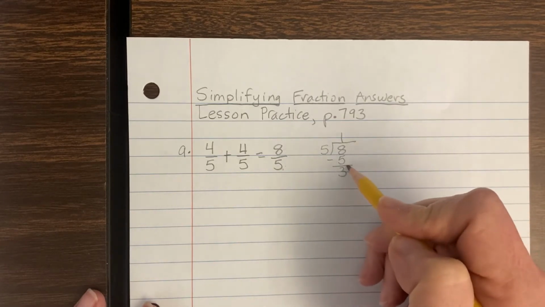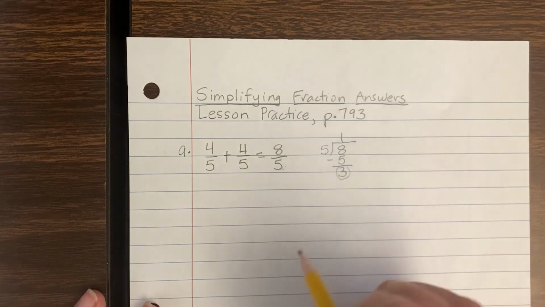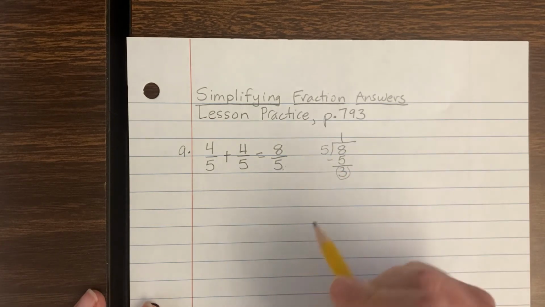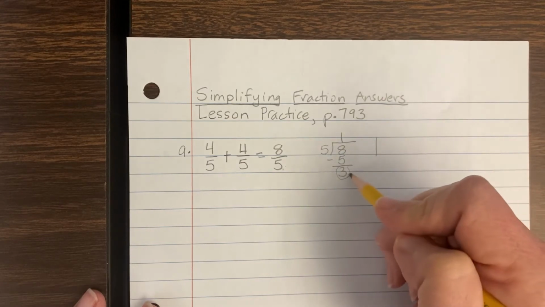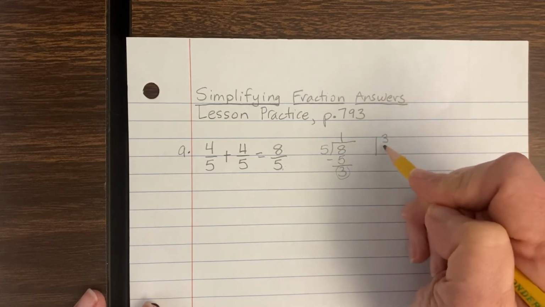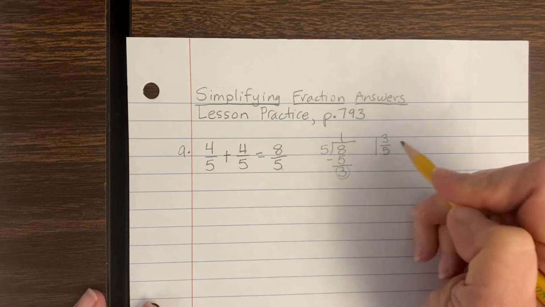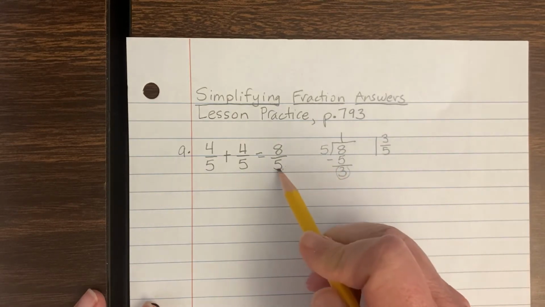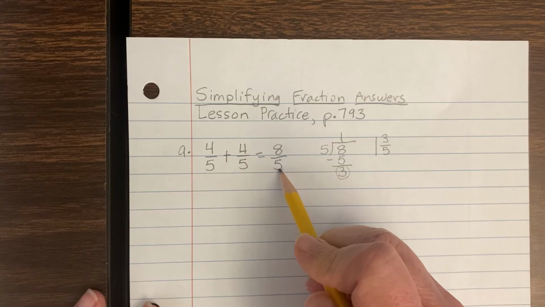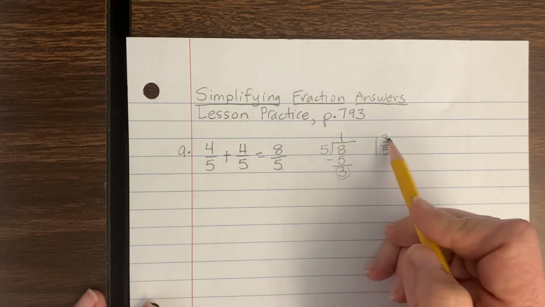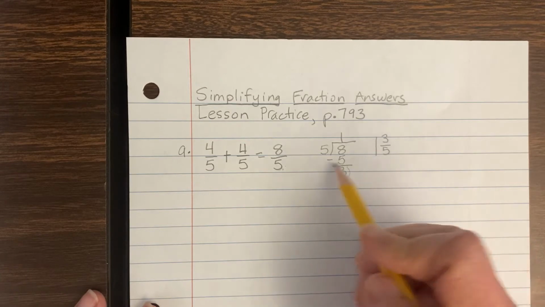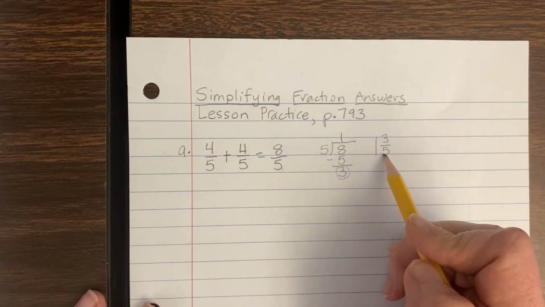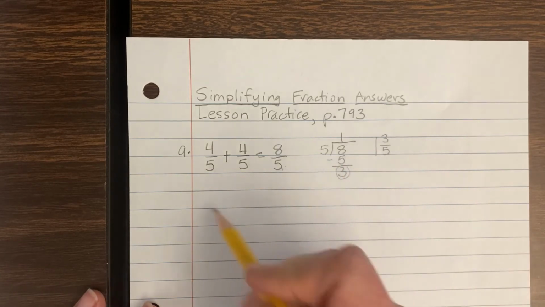Remember, our remainder is going to become the numerator in the fraction. So our answer is 1 3/5, because we always keep the denominator the same and the remainder is the numerator. So the simplified answer to 8/5 is 1 3/5.